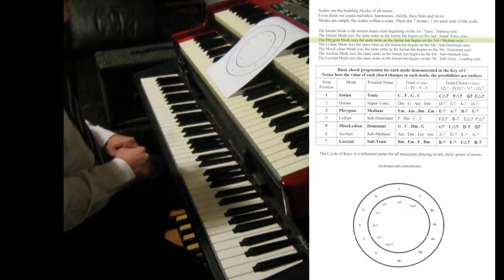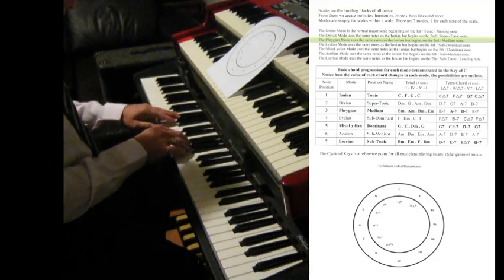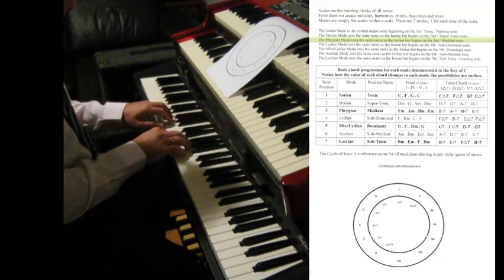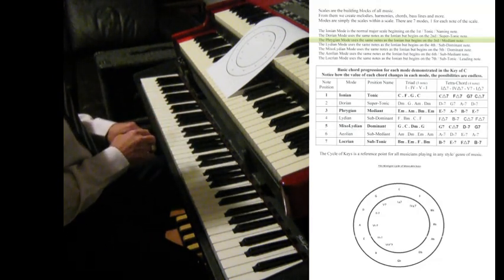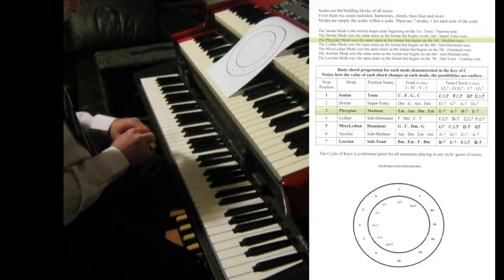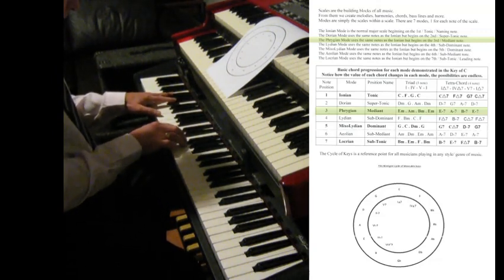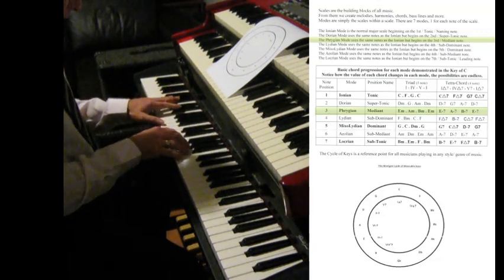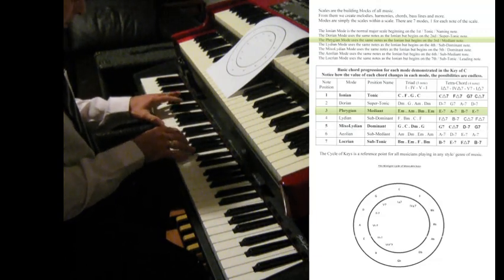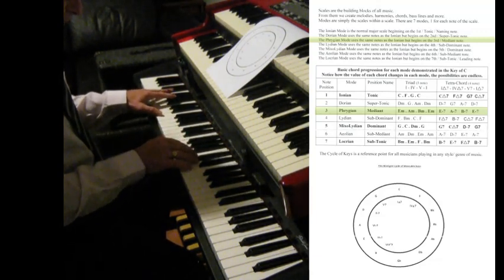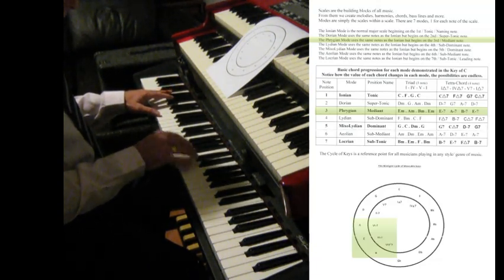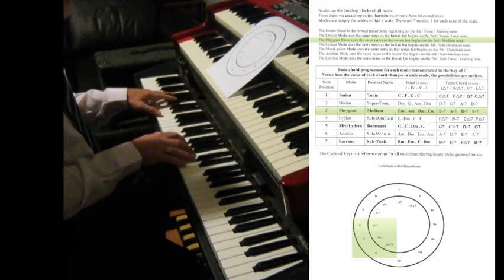The Phrygian is the 3rd note or the mediant of the scale. It has a very minor sound, very minor mode, so the chords are all minor. E minor, A minor, B minor, back to E minor. The triads would sound like this.